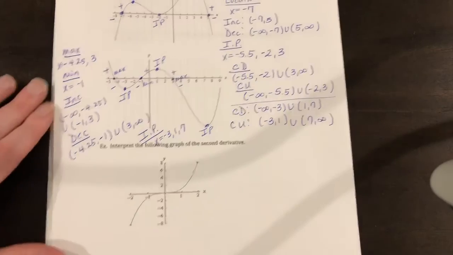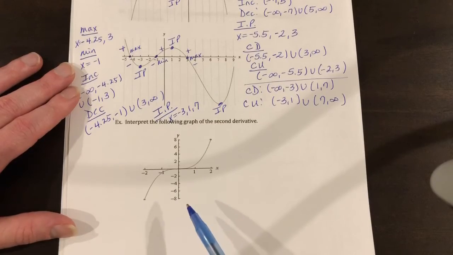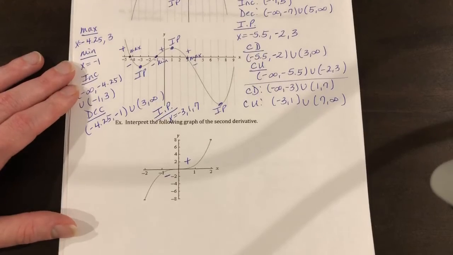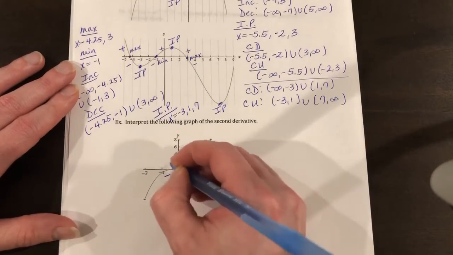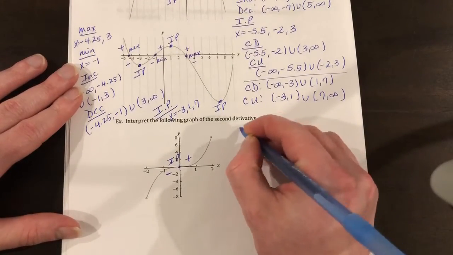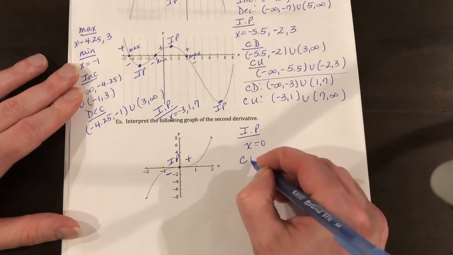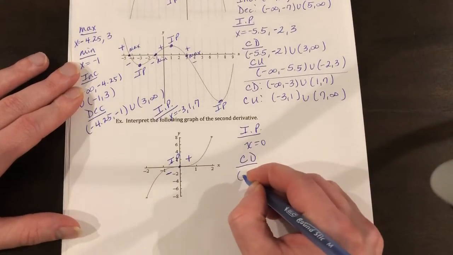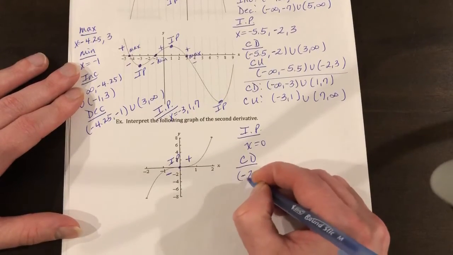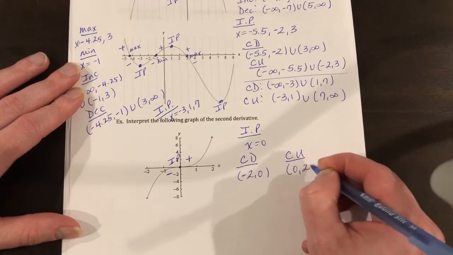Okay, interpret the following graph of the second derivative. The second derivative tells us inflection points. If it changes from negative to positive y values, your inflection point would occur at 0. So you would have an inflection point at x is equal to 0. It's going to be concave down from negative 2 to 0, and concave up from 0 to 2.